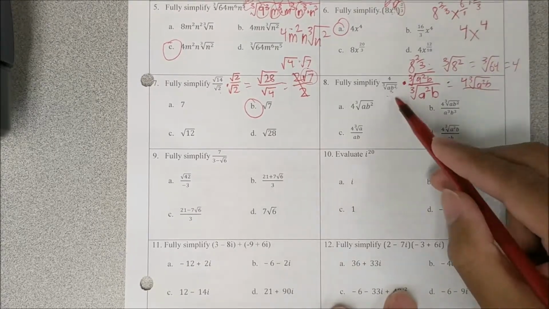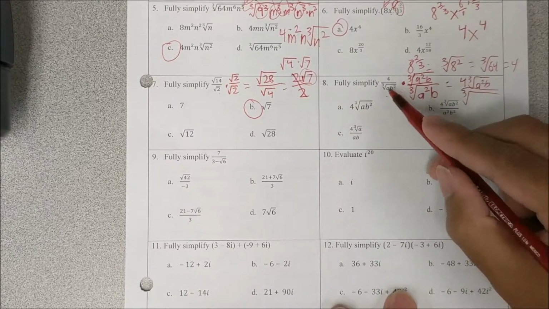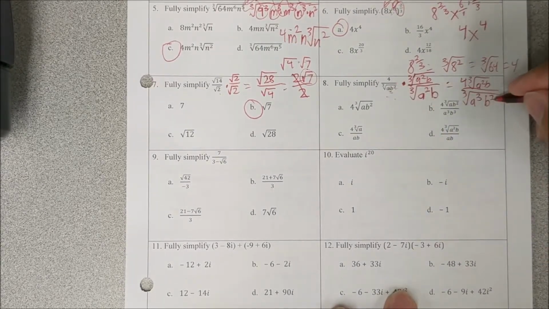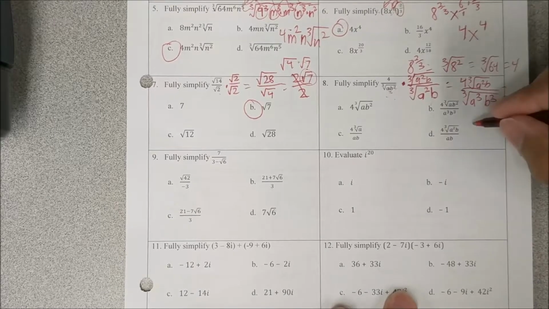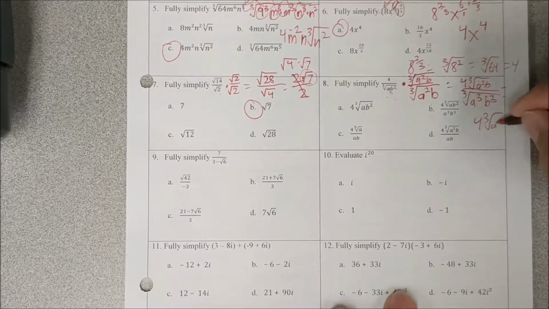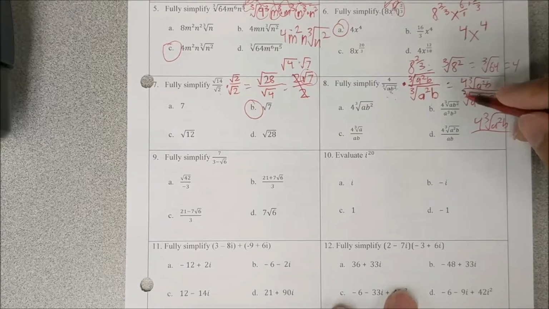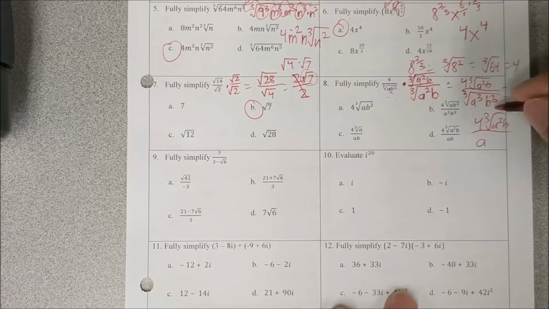Okay, so I've got my a times a squared is a cubed, b squared times b is b cubed, and then simplifying the numerator, keeping the numerator the same, simplifying the denominator, cube root of a cubed is a, cube root of b cubed is b.